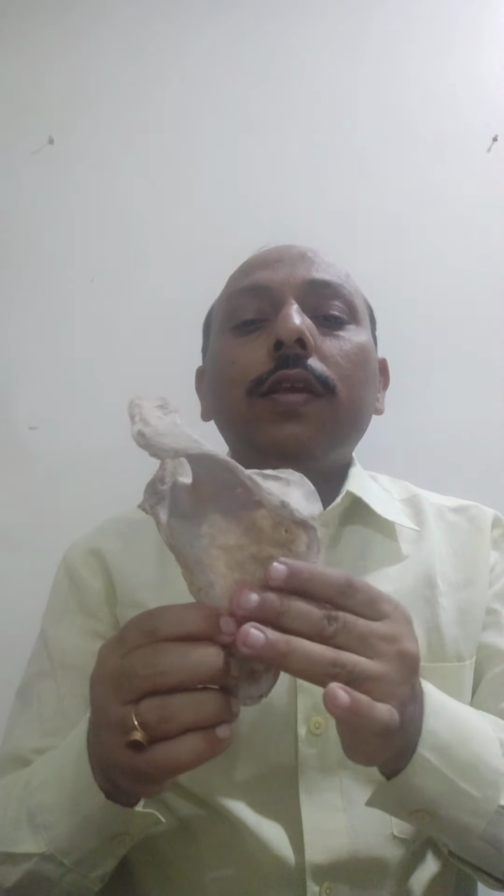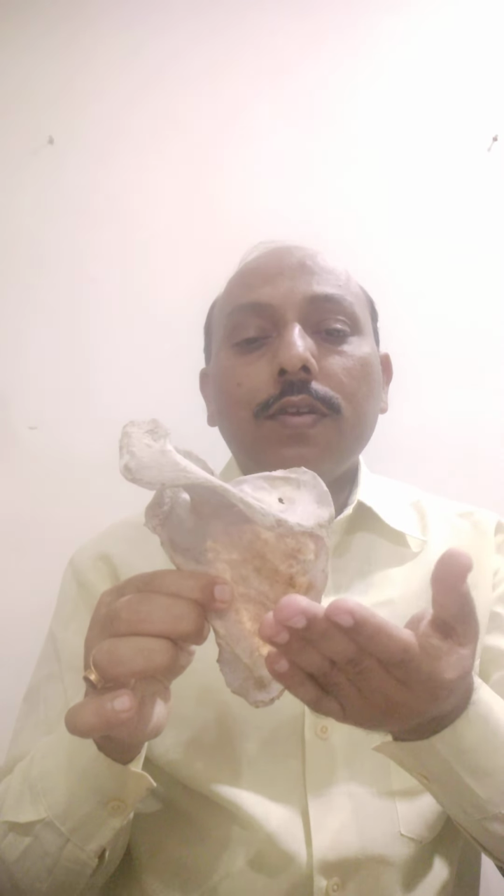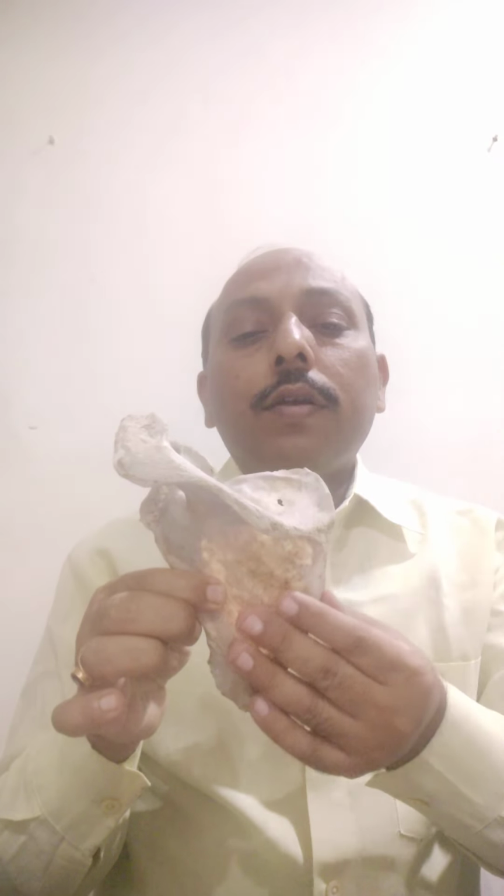Okay, now if I hold it like this, the lateral border is the thickest one, the glenoid cavity is directed laterally, but what is happening? The dorsal surface is directed anteriorly or forwards, so it is not correct. So that's why this scapula belongs to the left side.